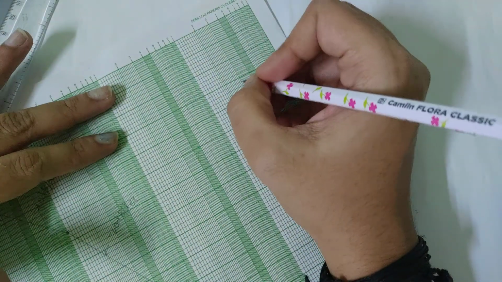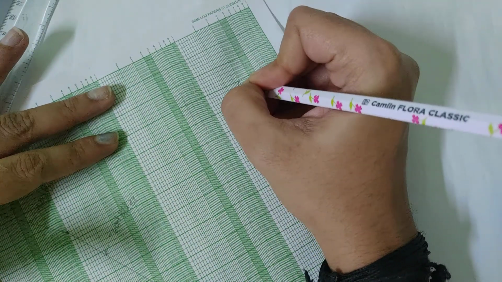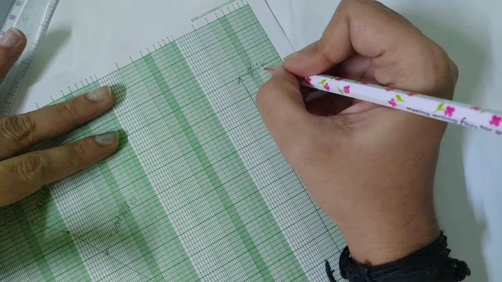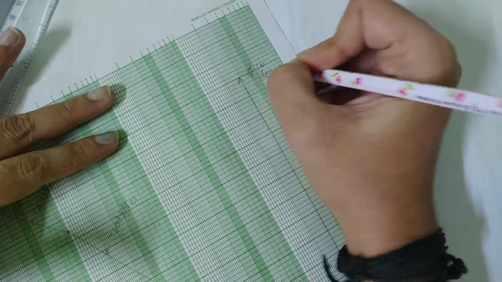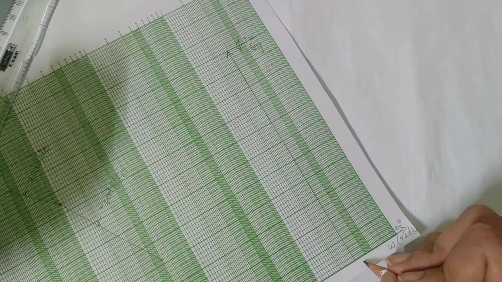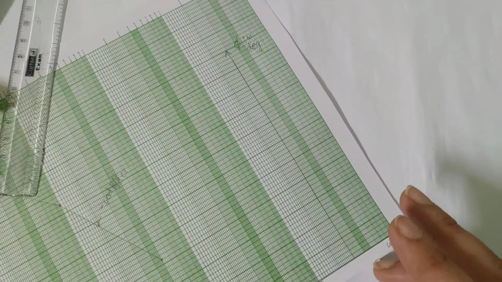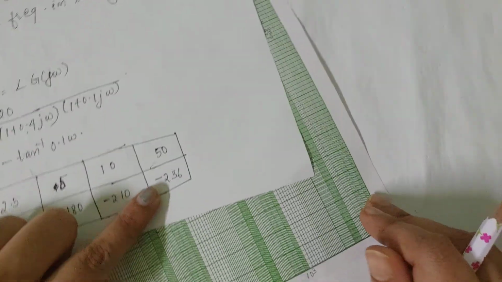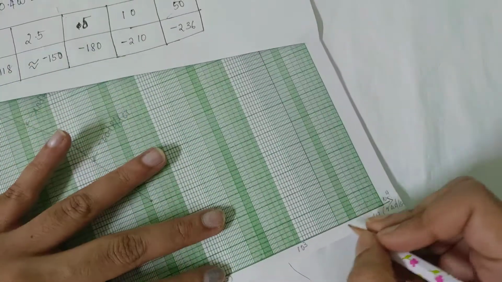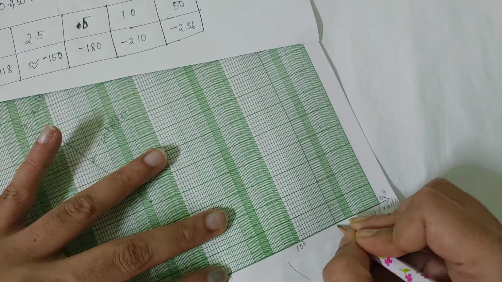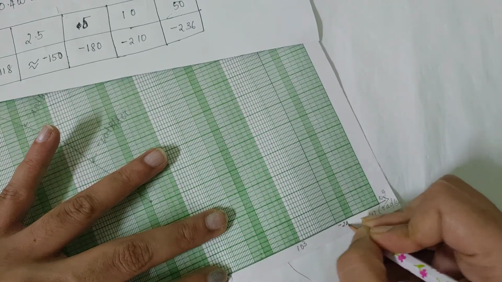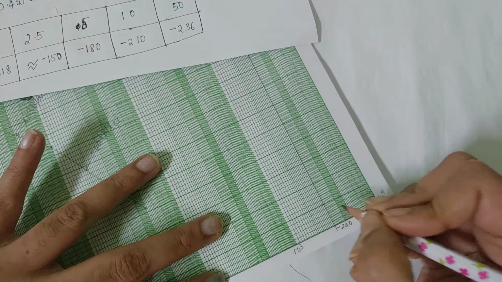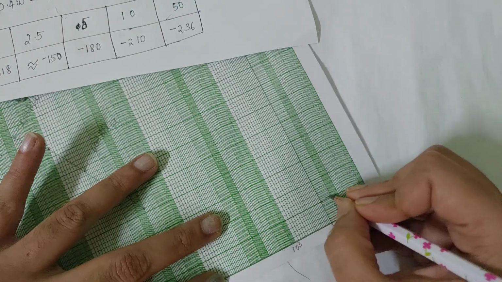Phase in degrees, and my last value for the phase plot is minus 236. So I am taking the last value as minus 240. So first minus 240, then I am taking minus 220.